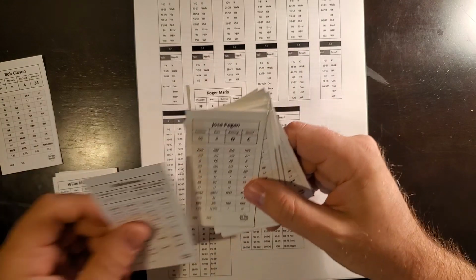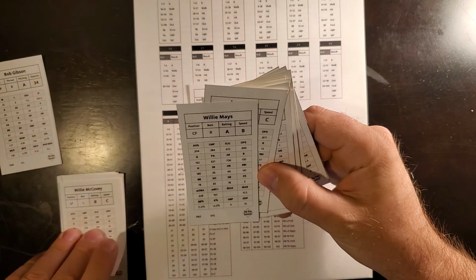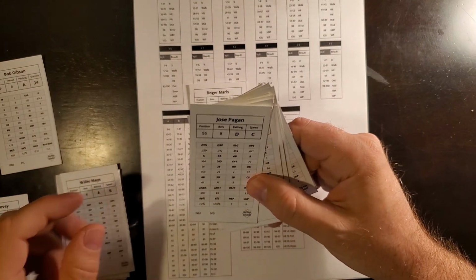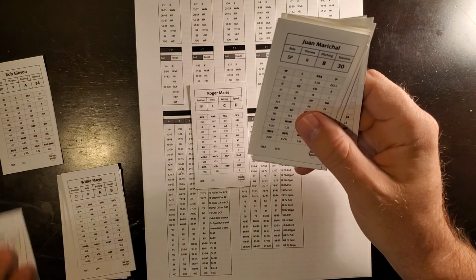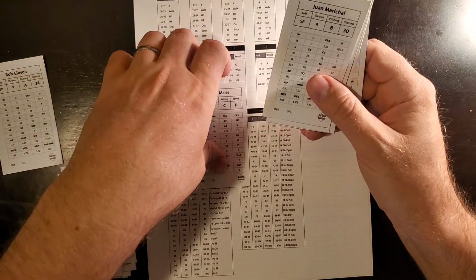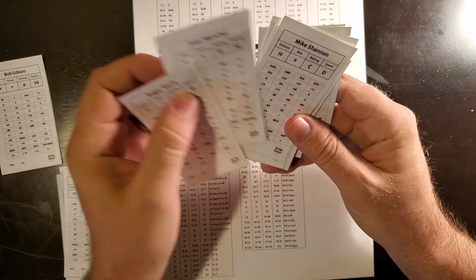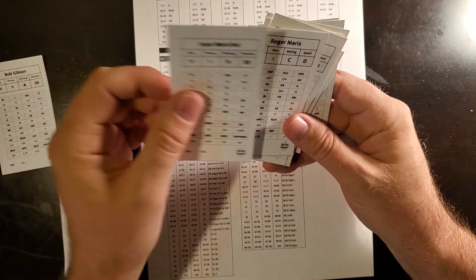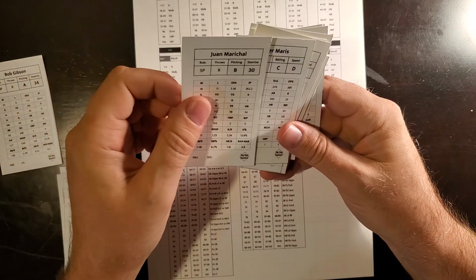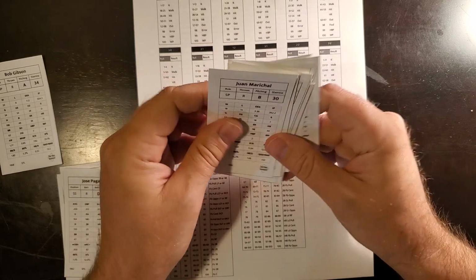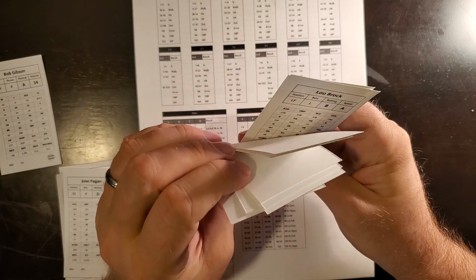So that's not McCovey. So Mays, McCovey, Pagan, Roger Maris. I think that's all for the cards.